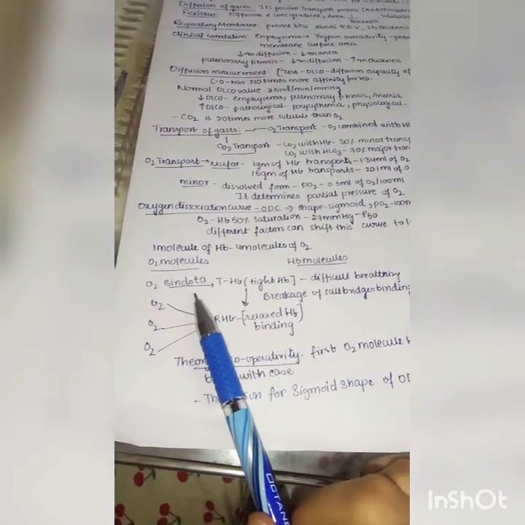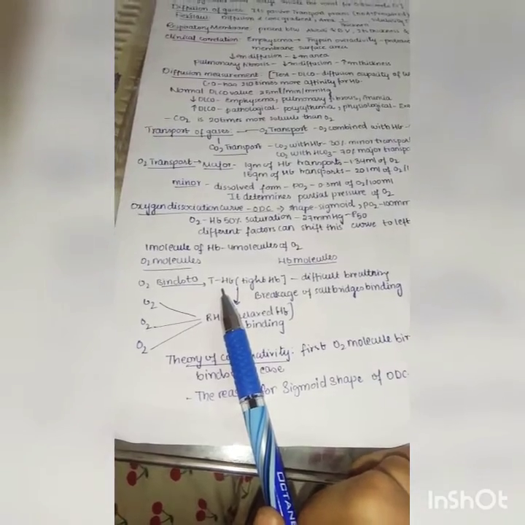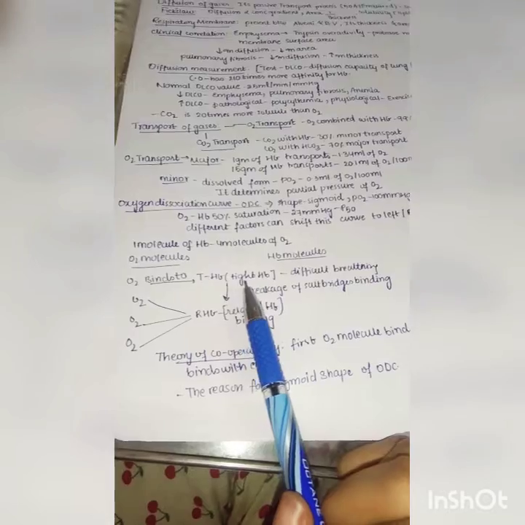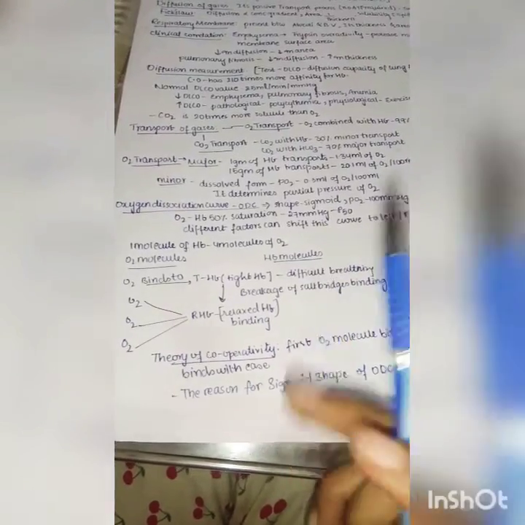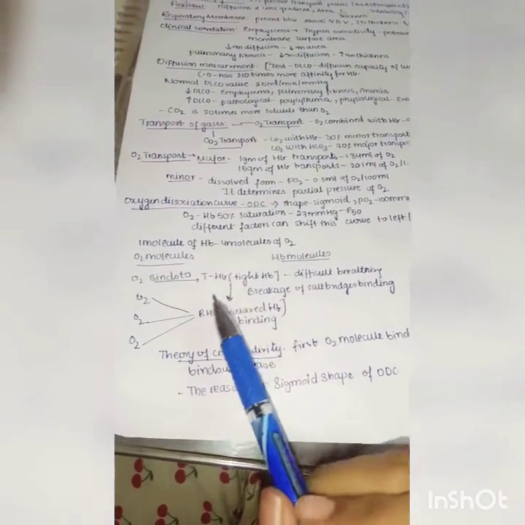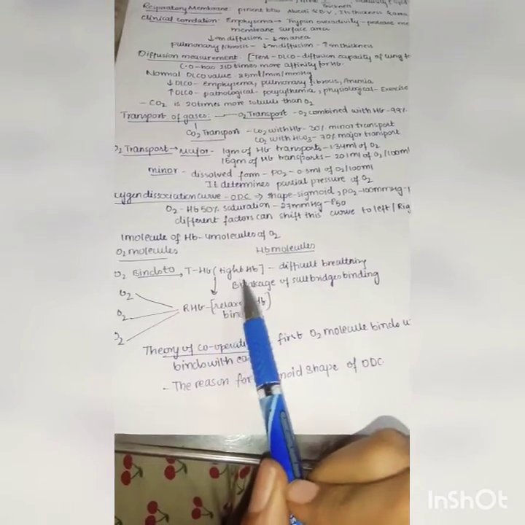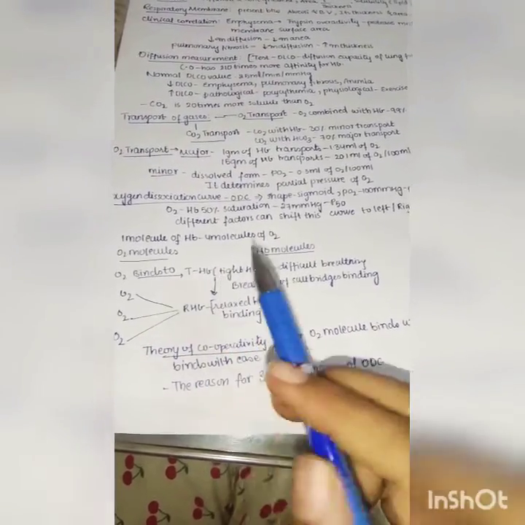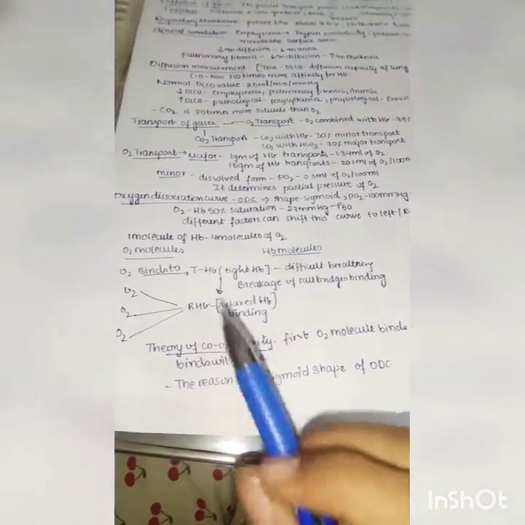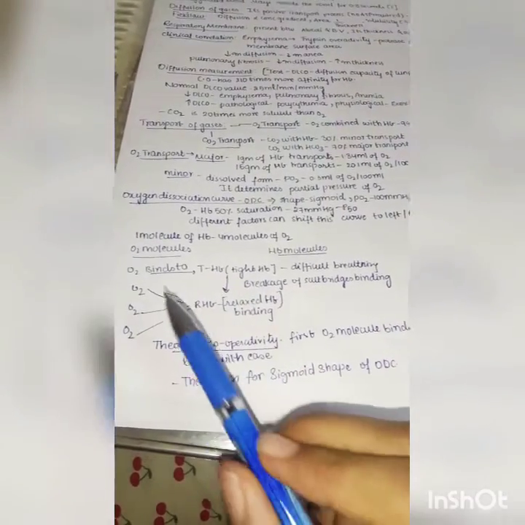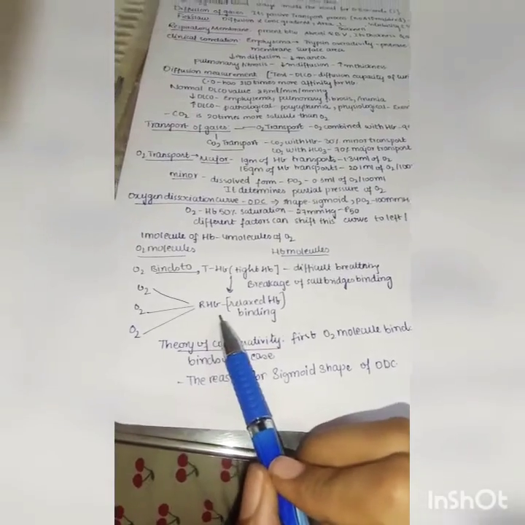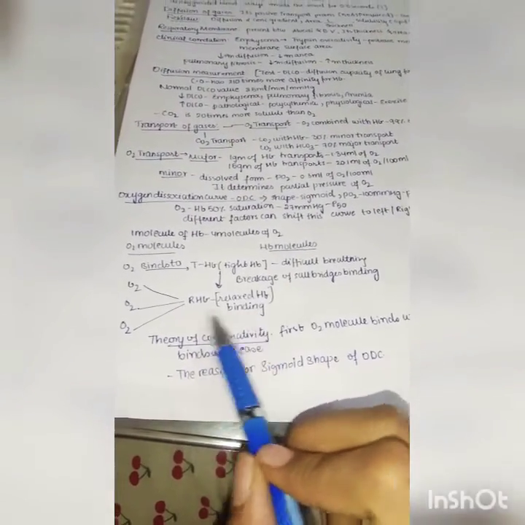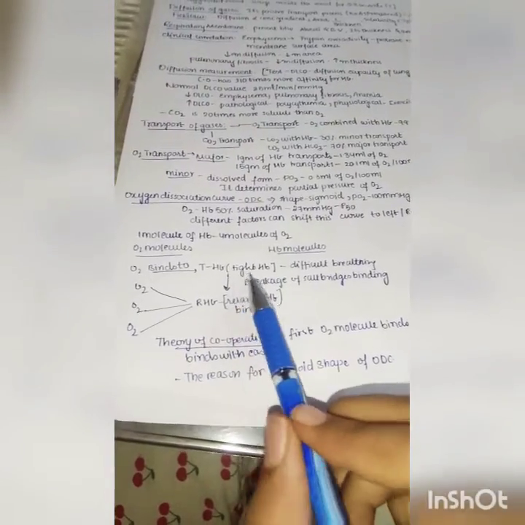Oxygen first binds to T hemoglobin. T hemoglobin means tight hemoglobin. As the name suggests, tight means it's difficult for binding. Because of this binding there is breakage of salt bridges. Because of the breakage of salt bridges, the other 3 can now happily bind to R hemoglobin. R hemoglobin means relaxed hemoglobin, so they can easily bind, but only the first one is tight.